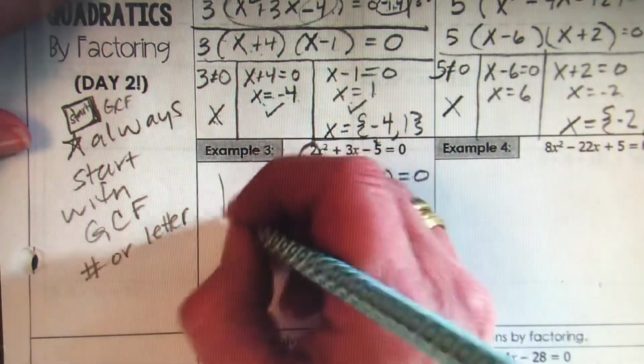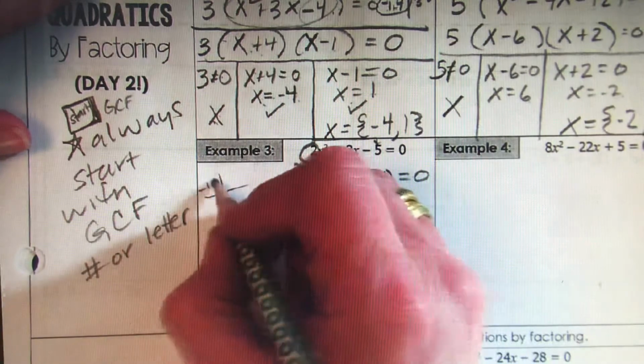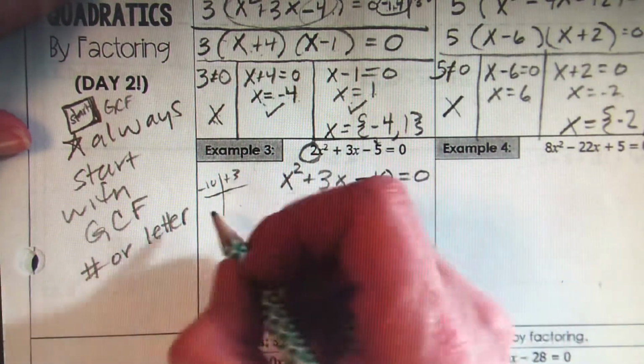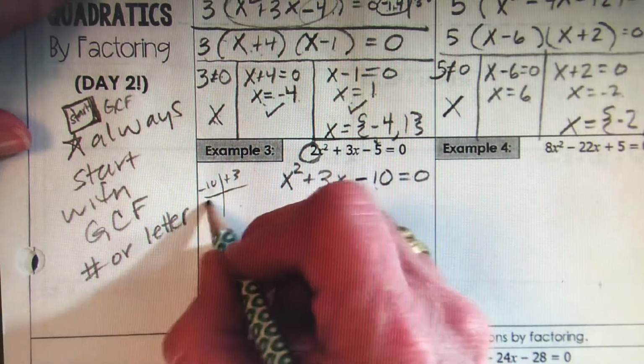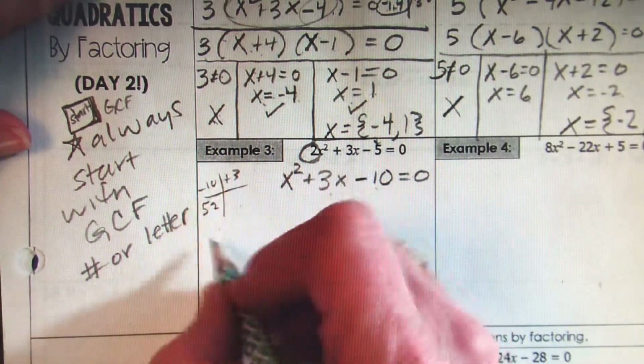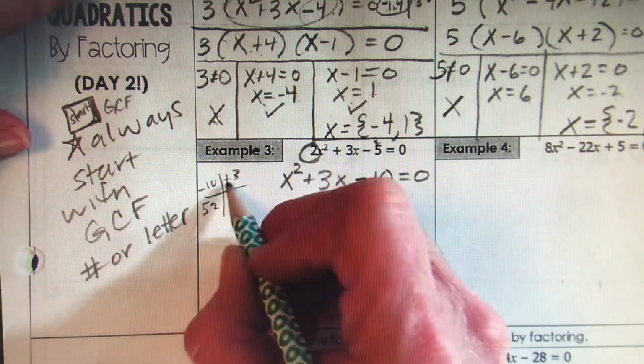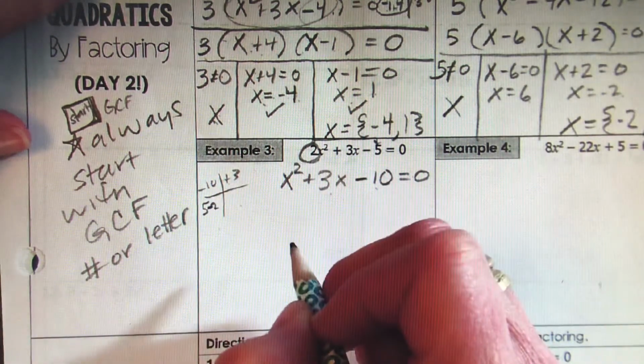Okay. Product sum game. Okay, I'm going to do it over here. I need to get to -10. I need to get to +3. What 2 numbers will help me out here? Well, maybe 5 and 2. One has to be negative, but it has to result in a +3. So I think that's a -2.